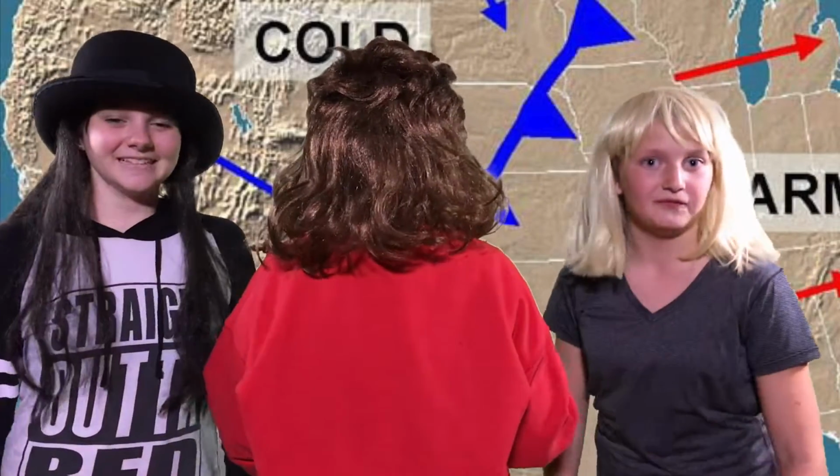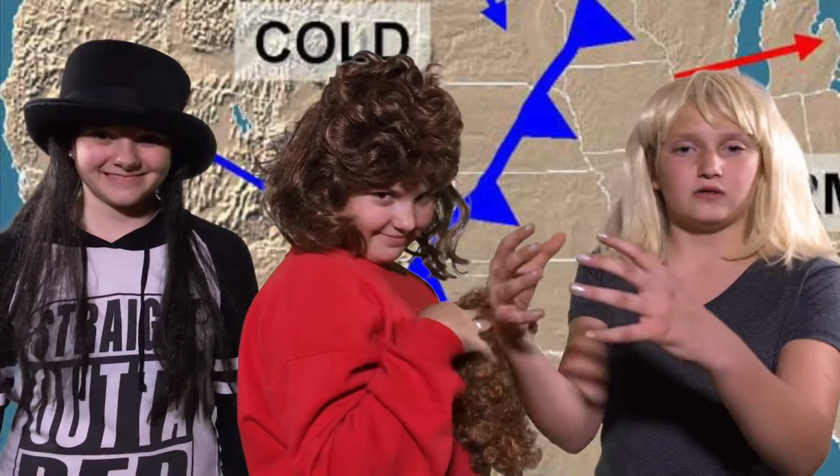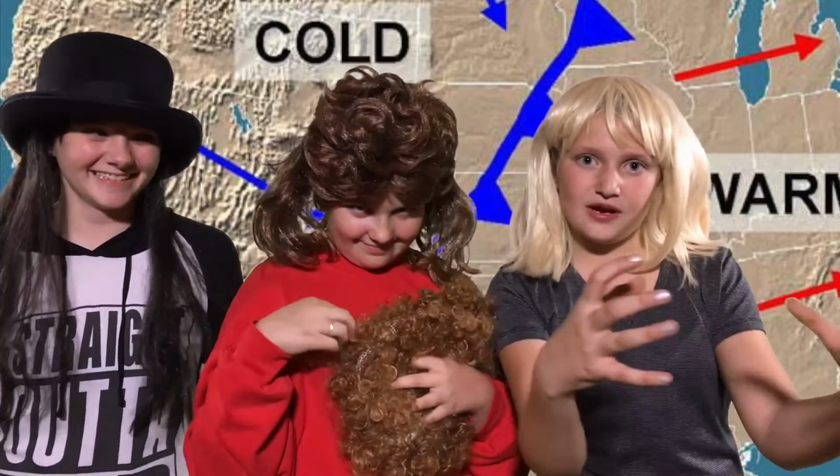The second one we're going to talk about is a cold front. A cold front is formed whenever a cold front is moving this way and then a warm front comes and catches up behind it. And then they crash together and the warm front goes up and over, and that's how a cold front is formed. And it normally brings heavy precipitation, like thunderstorms that look like this. Bang, bang. I didn't know we were doing that.